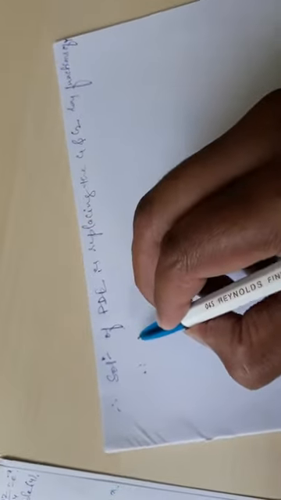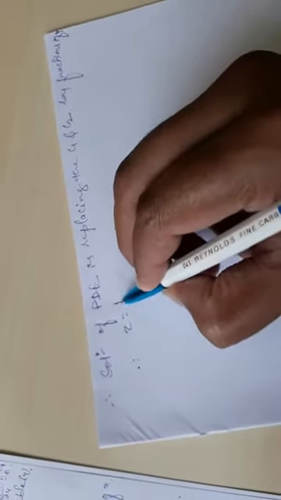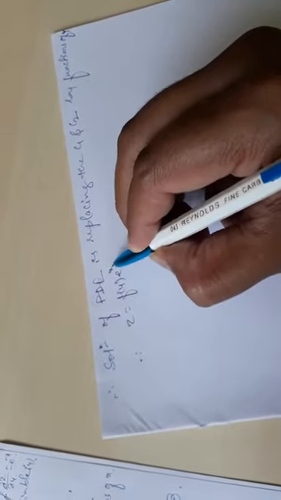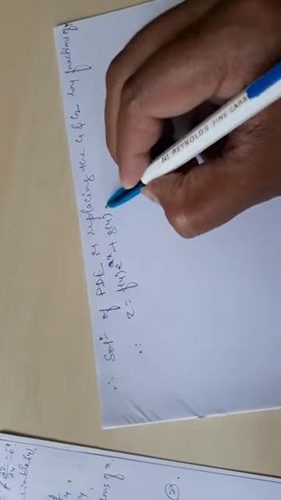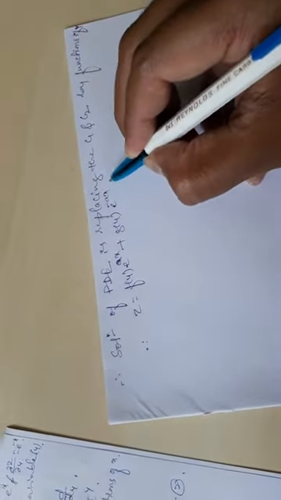Therefore, z equal to f of y e to the power ax plus g of y e to the power minus ax. Call this equation number 1. To find f of y and g of y, we use the given conditions.